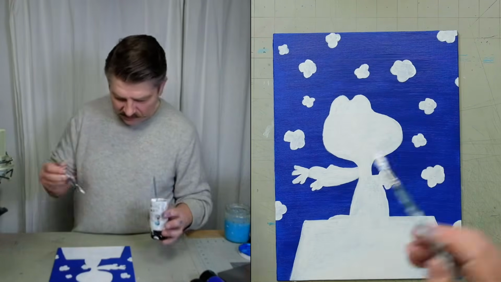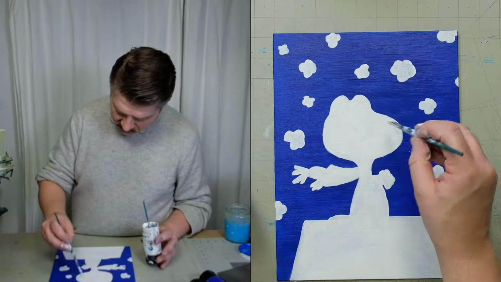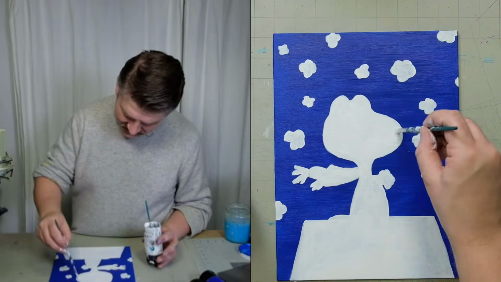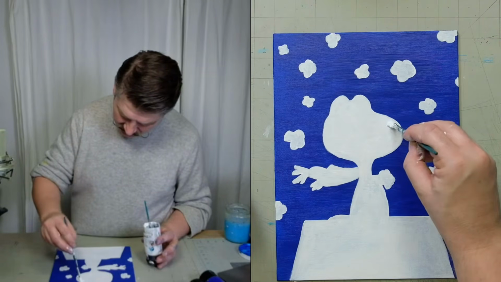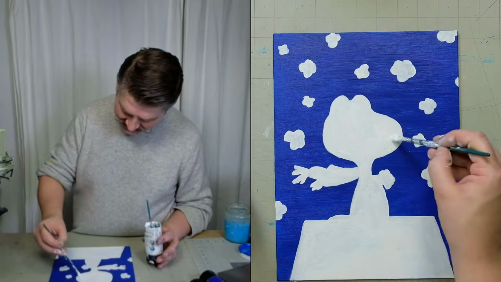I should also say, as I'm painting this, my lines aren't perfect, and they keep kind of expanding, and the outlines get bigger. Snoopy's nose is going to be bigger than when it began. That's okay.